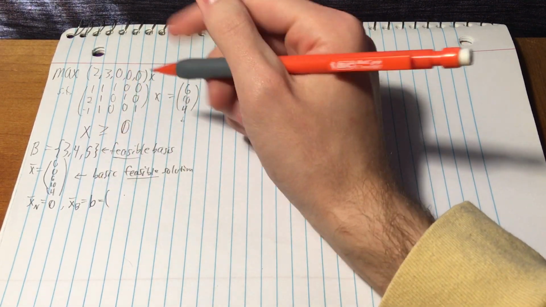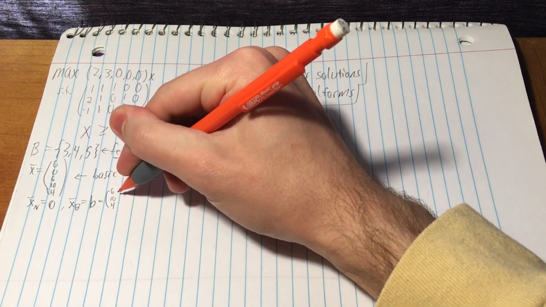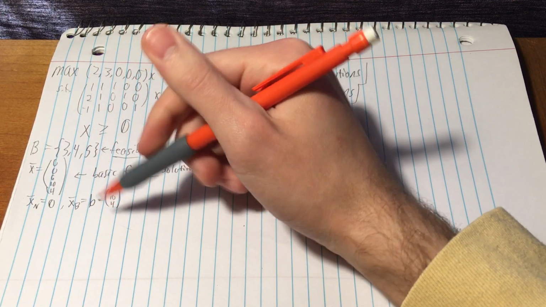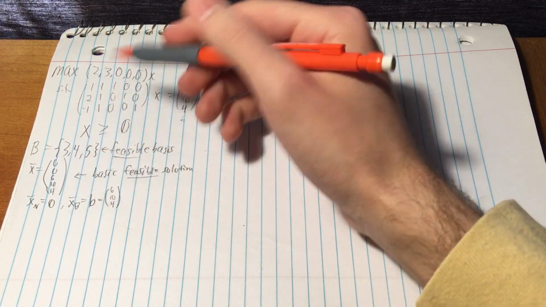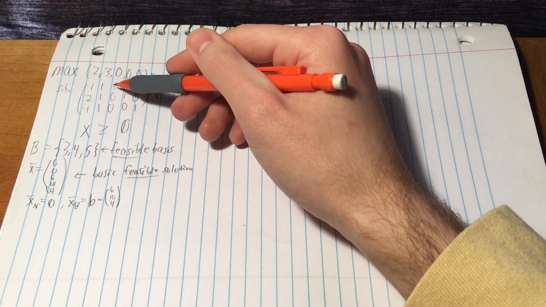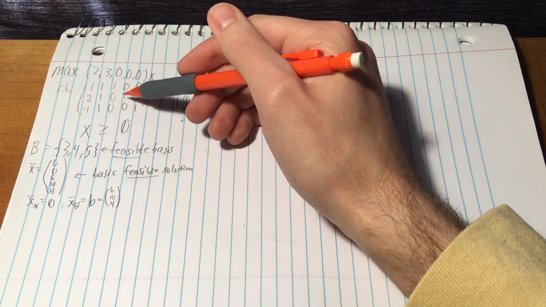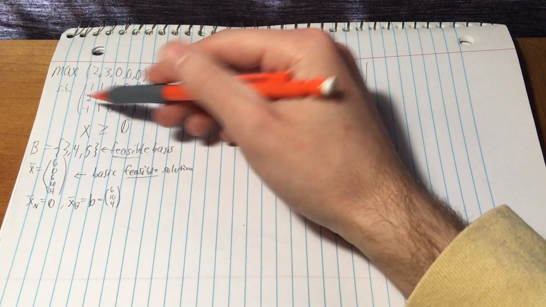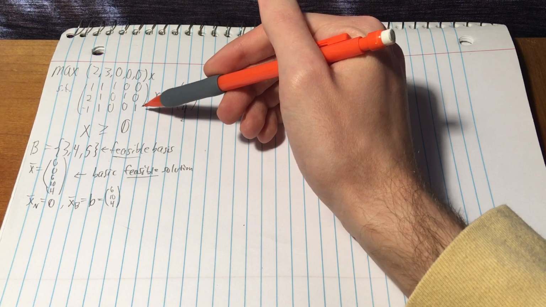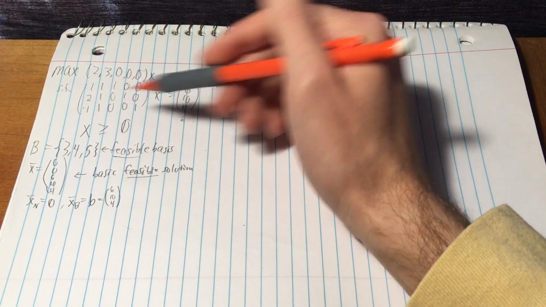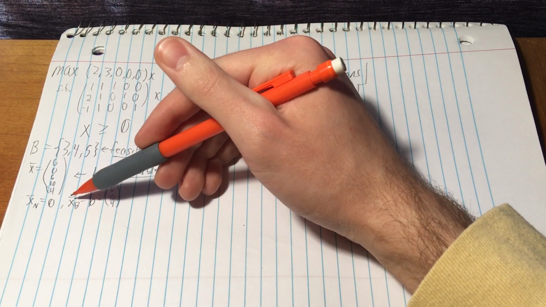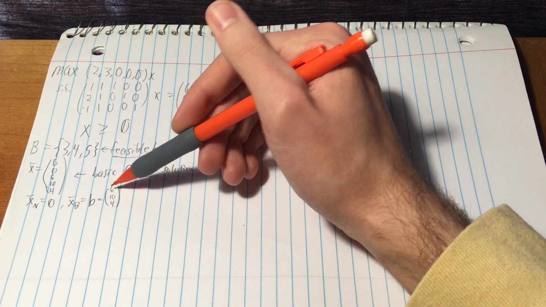So this is 6, 10, 4. That's because the basic columns of this matrix A, the third, fourth, and fifth columns, form the identity matrix. That's why we take the basic components of this vector x bar to be 6, 10, and 4.